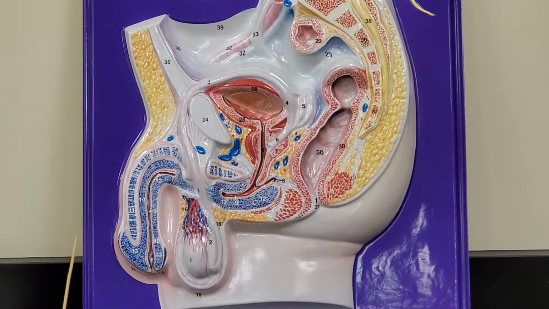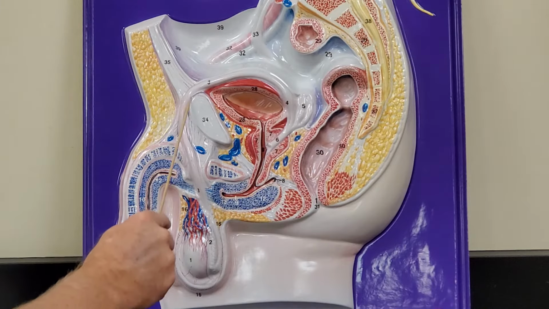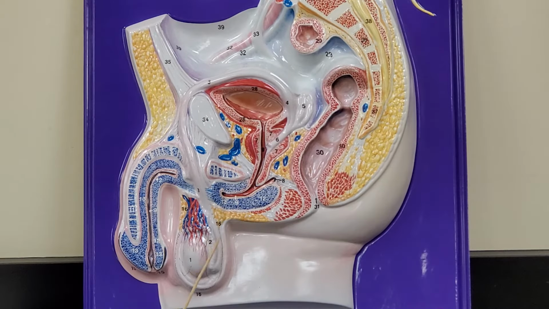Now, the testes are where sperm is produced. And it's produced in structures called seminiferous tubules, which we'll see on a slide. And they all come together and form this coiled up tube that comes down here and then folds back up and exits and runs through the body. Now, the coiled up part of the tube where the testes are is called the epididymis. I say epididymis so I remember how to spell it. It's all I's but one Y.